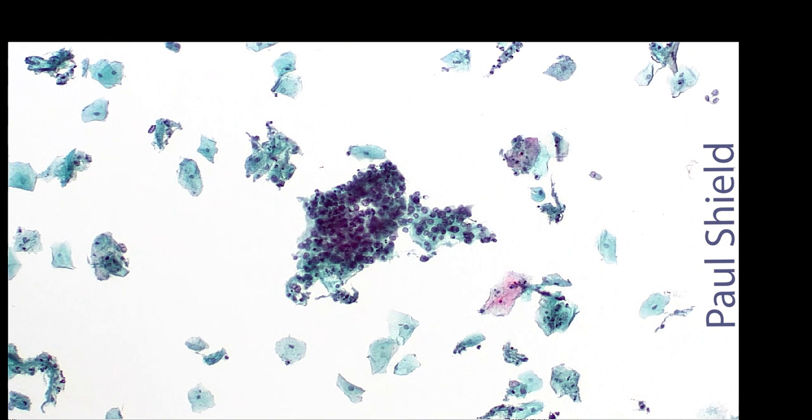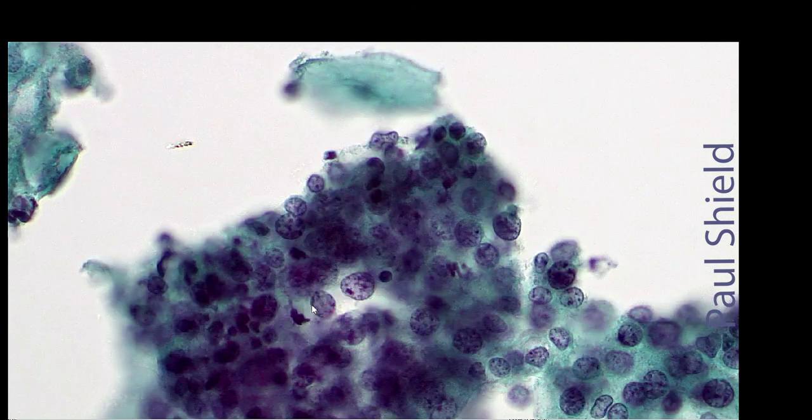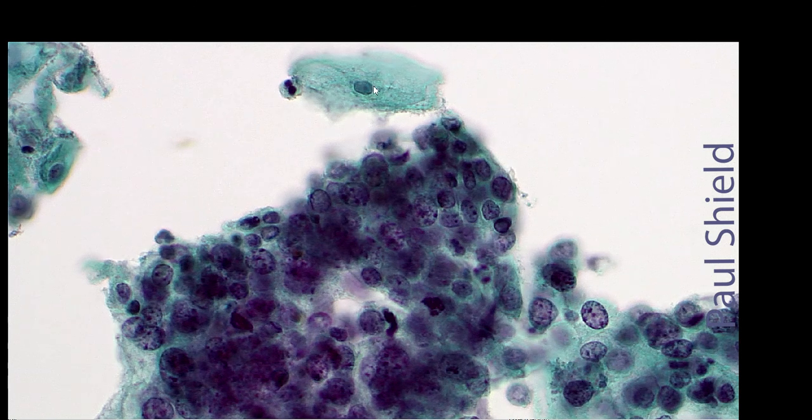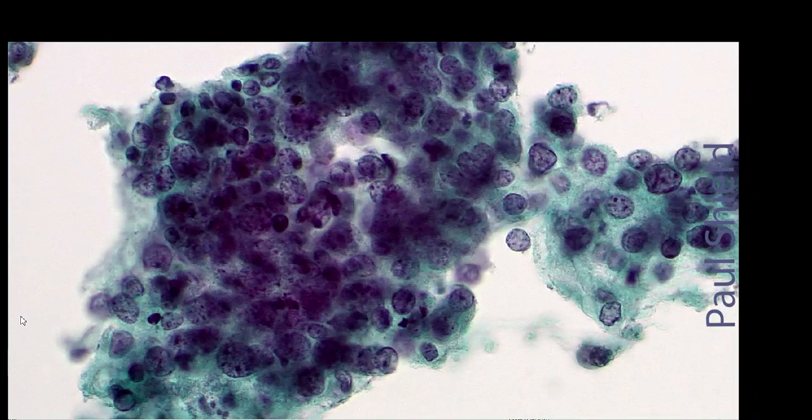Same case, this is a bigger group next to those endos. And you can see even at low power it's not looking endocervical. So the nuclei are not in focus at once. There's another intermediate, they're quite large, they're much darker. This is probably a few nuclei deep if I focus up and down.